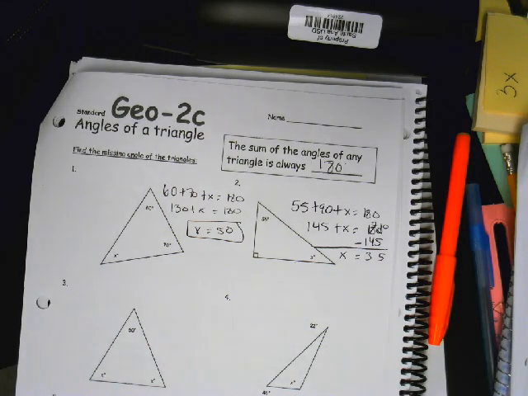Kayaking. All right. So, Darwin, do you have an answer for number 3? I do. Yes. What is it, Ben? 65. For both of them?